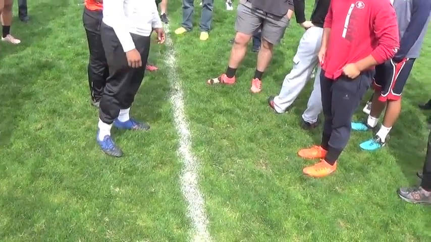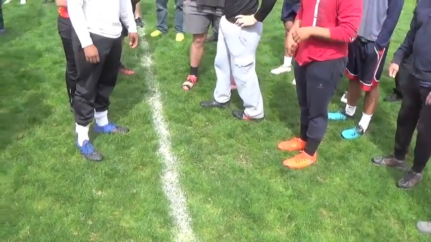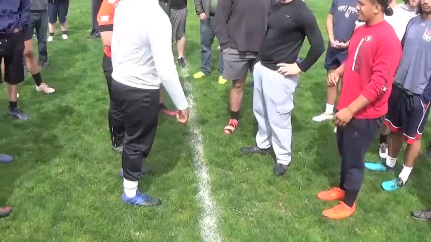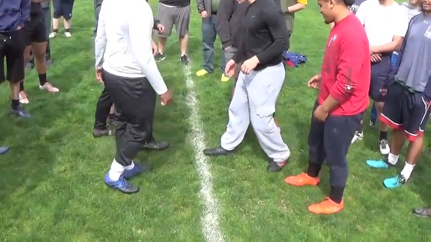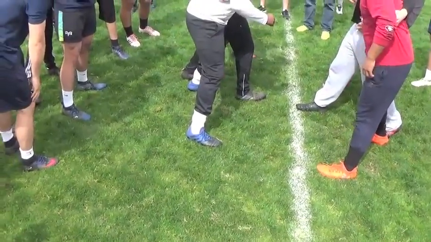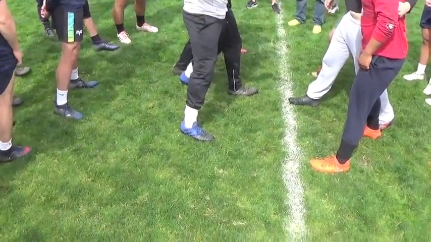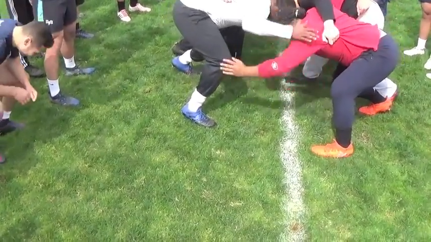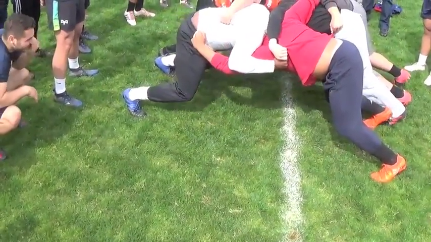Now, can you show a scrum where you've created an advantage for yourself by having a short arm bind? You don't know how to cheat. I'm going to show you. Do it on both sides so we both can see. He's got the bind short all the way back. So where's the short arm? The tight head has the shorter bind, elbows all the way back. Elbows are way bent, pulling down.